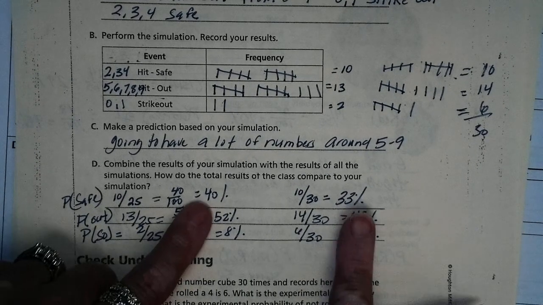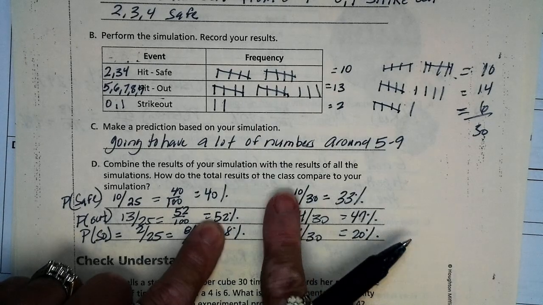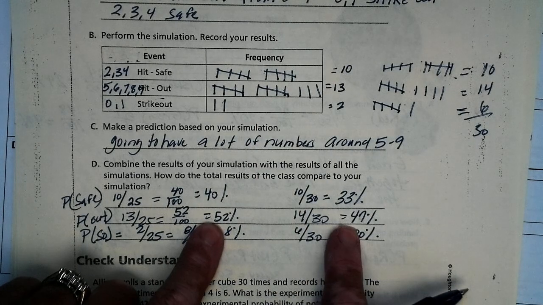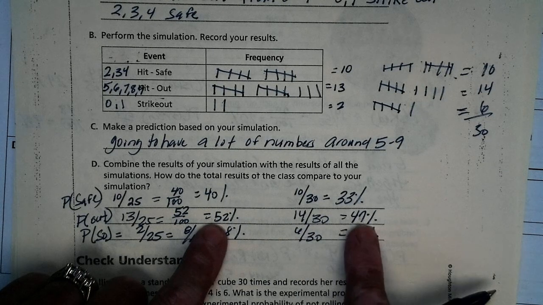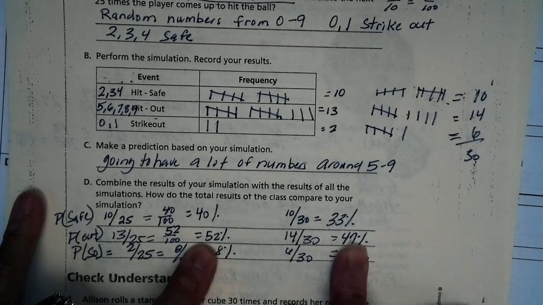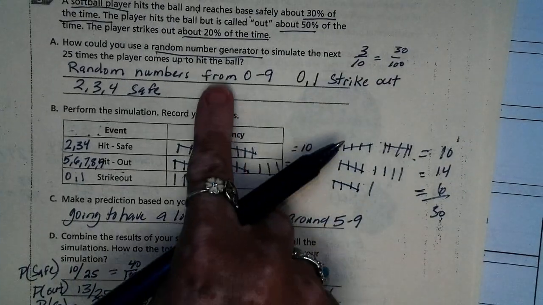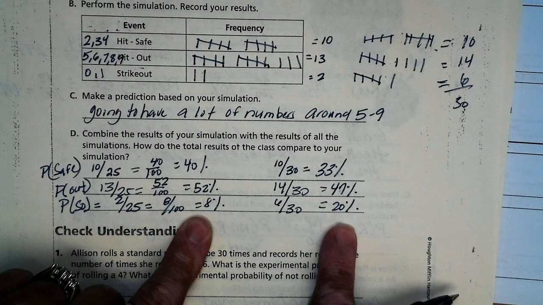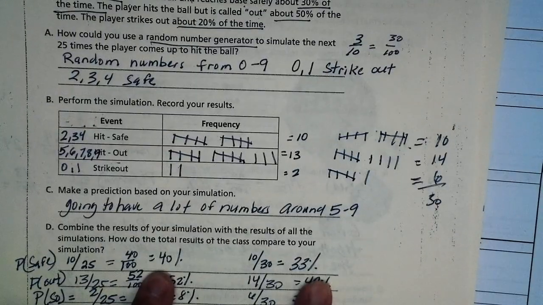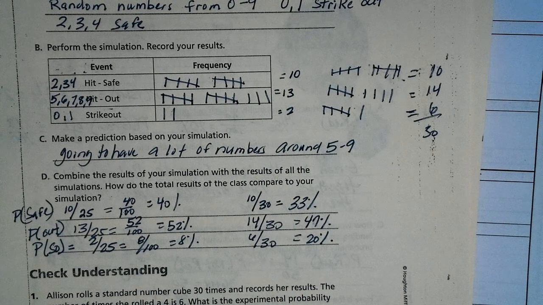So getting out, which we thought should be about 50%, is somewhere around 42 and 47. Okay? So those are pretty close. And then this one didn't even make it to the 20%. But this one did. And then as you can see, 33 and 40. So the second time we did it, we got a little bit closer.